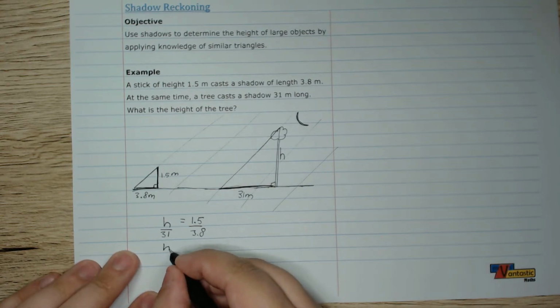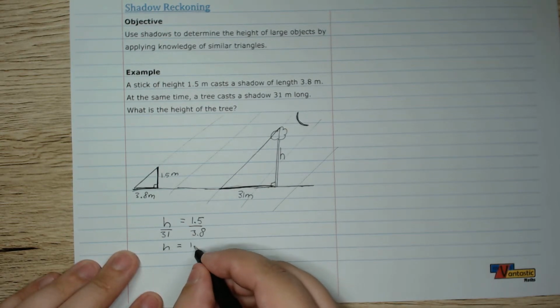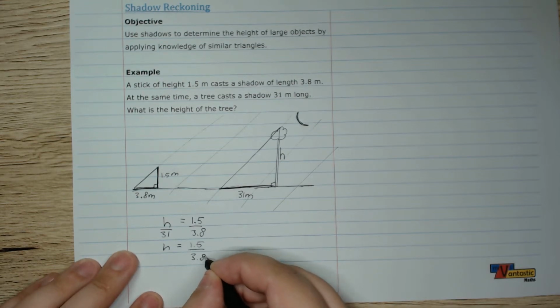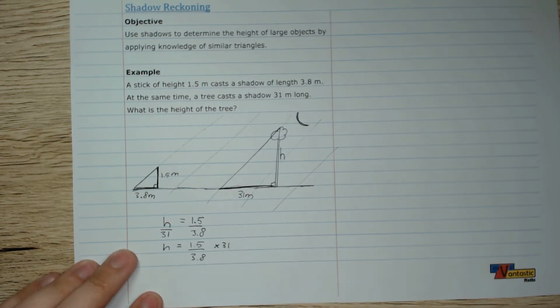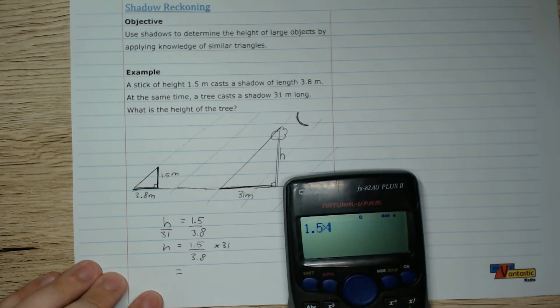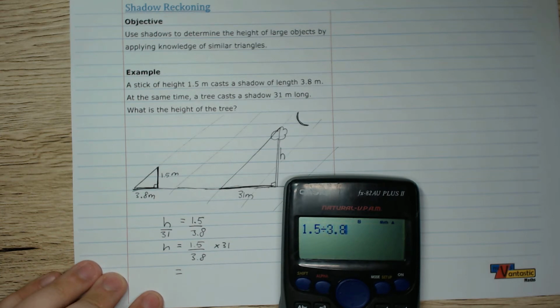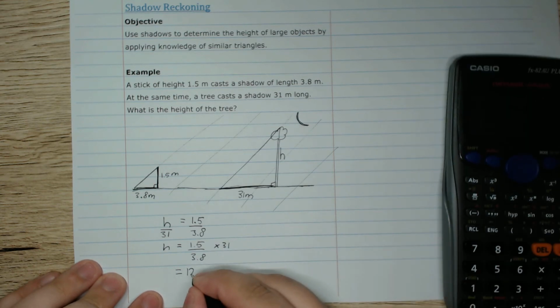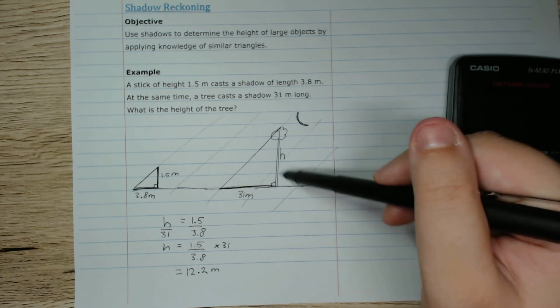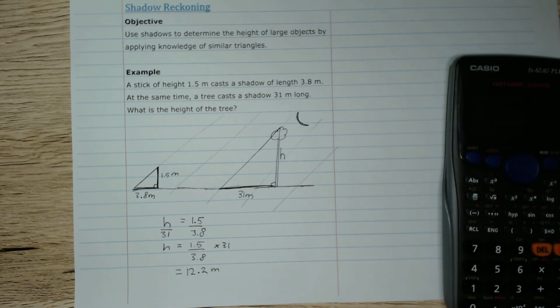And I can rearrange this by multiplying by 31 on both sides. And putting that on my calculator, tells me the tree is 12.2 meters tall. And I did not have to climb up the tree to measure its height at all, which is just really handy. And that is how we can use shadow reckoning to determine the height of large objects.